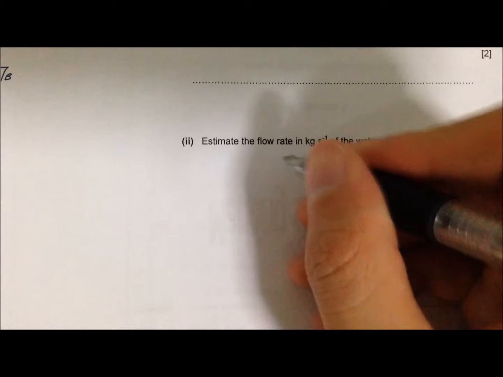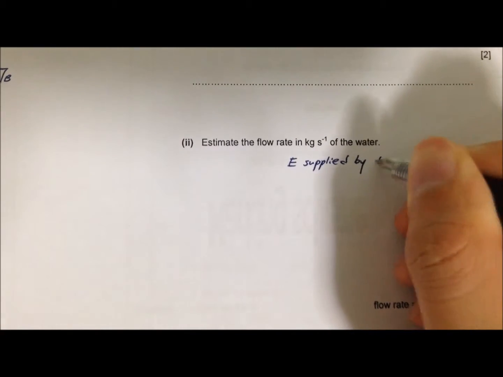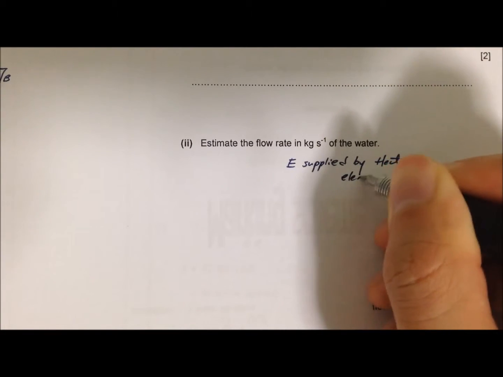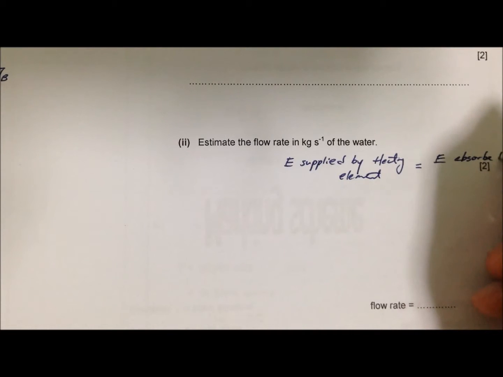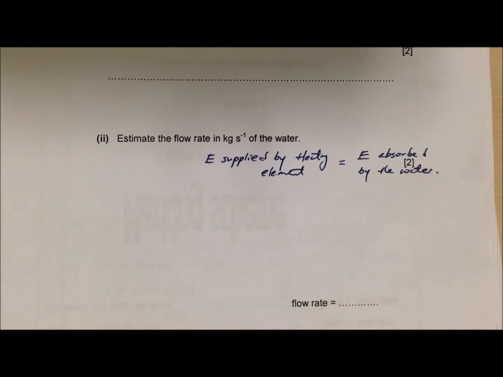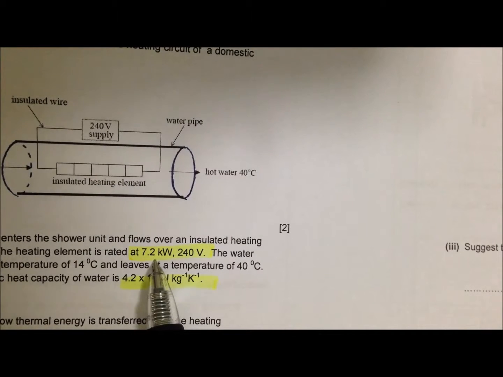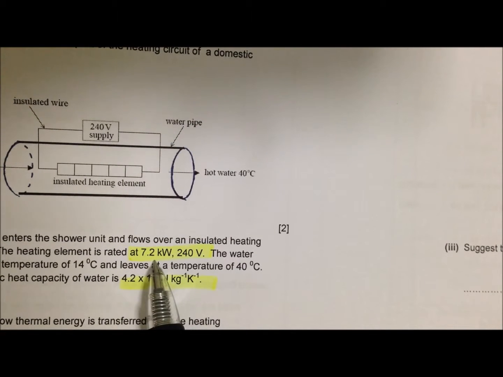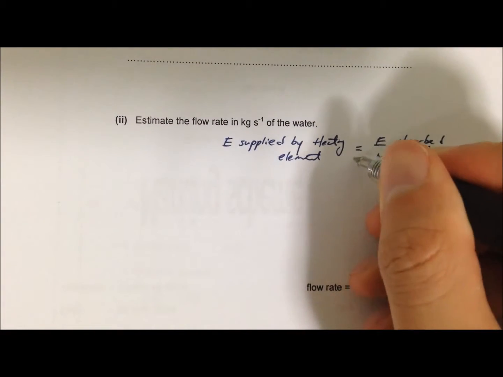So write it down. Okay, you will have the energy supplied by the heating element must be equals to the energy absorbed by the water. So far so good? Then you will be thinking, but teacher, it is not energy. What is given here is power. Then how? But remember this, power is also having an energy component, right? Because power equals to energy over time. So don't worry, break it down. Okay, I think I write off center, so I will shift it to here.